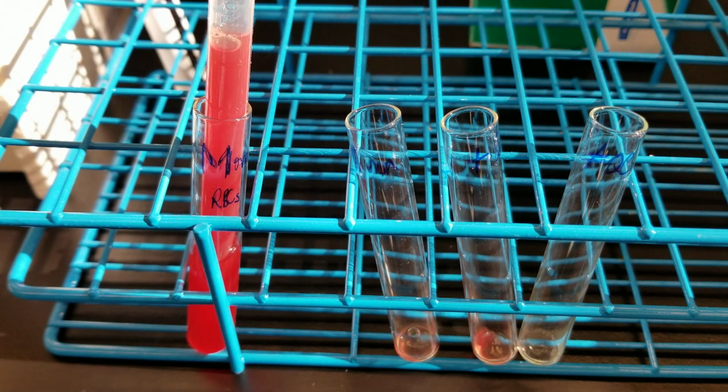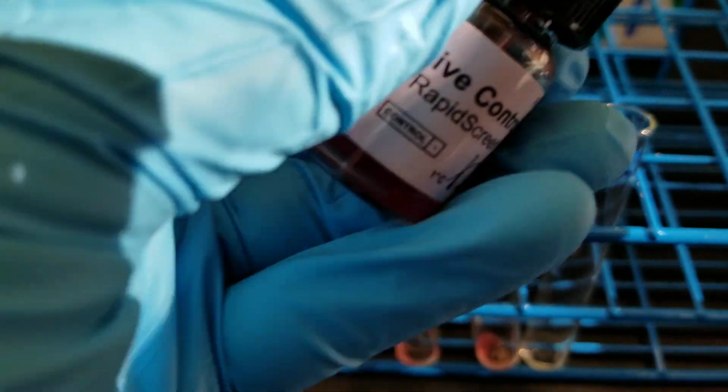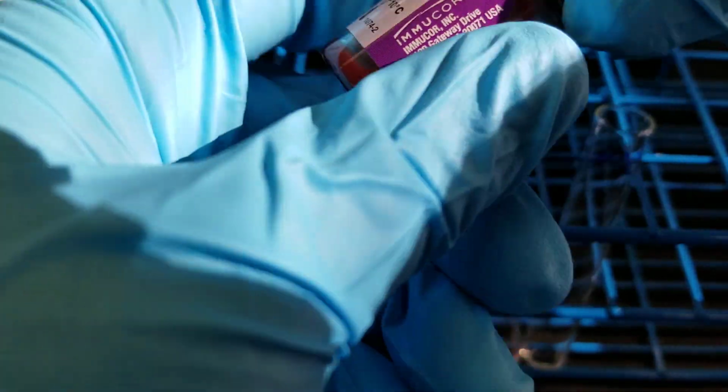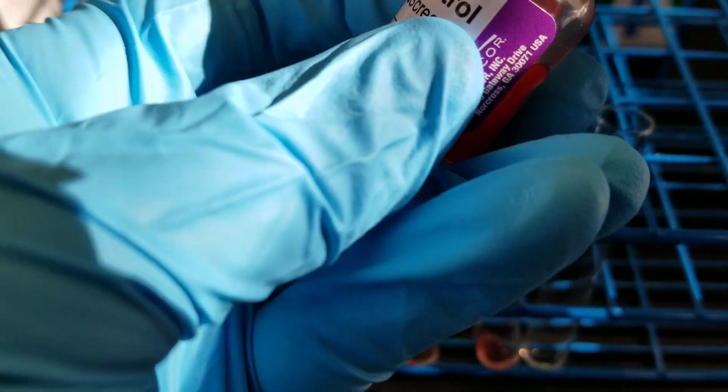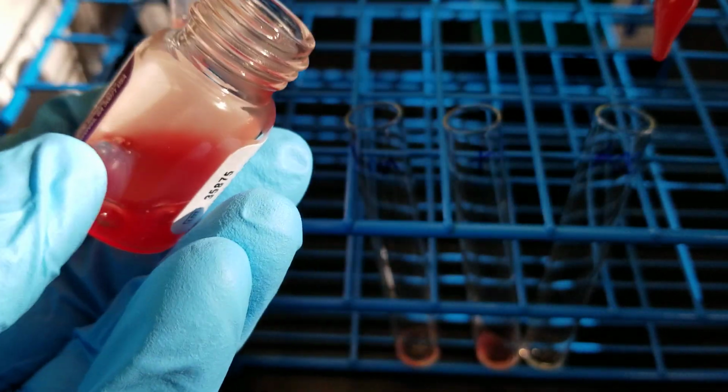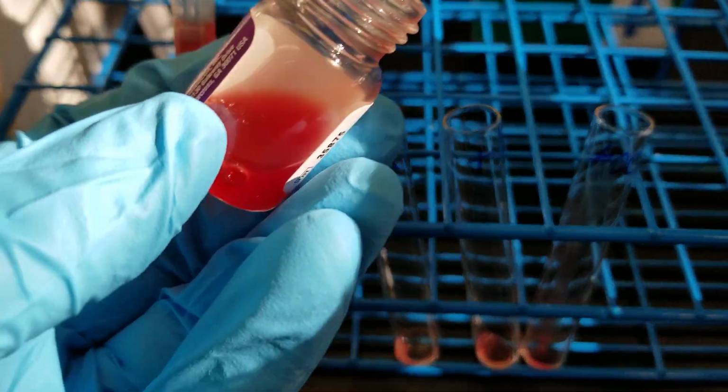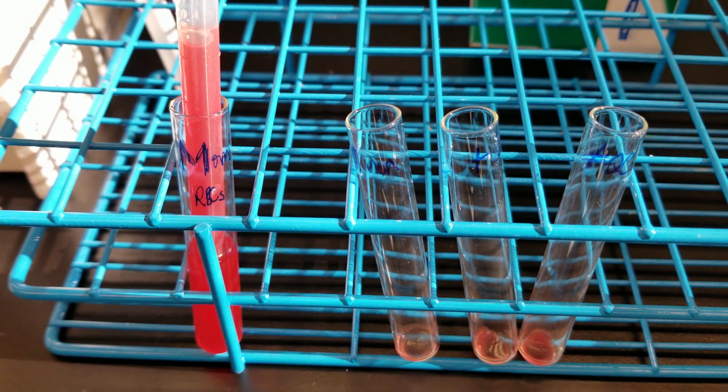Now we're going to add negative cells. So obviously these would be cells that do not have the D antigen on them. All right, so I'll leave that open.